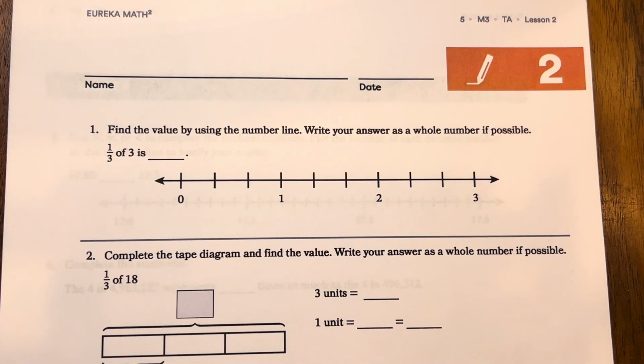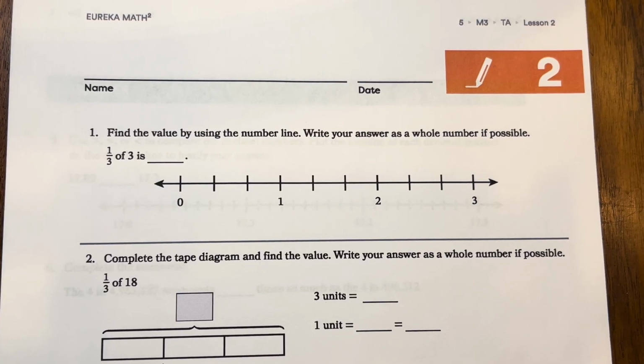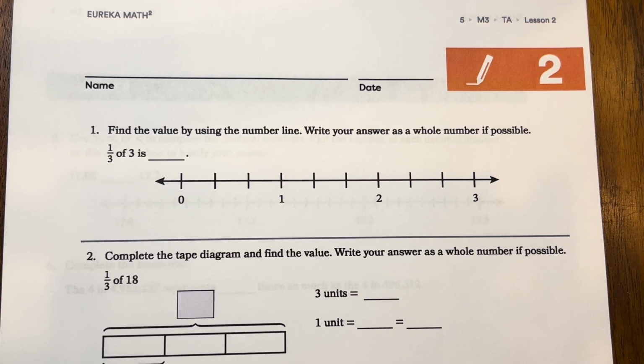Okay, fifth grade, we are jumping in to lesson 2 of module 3 and continuing our understanding of multiplying fractions. And Eureka loves to throw at us all kinds of different strategies. Today they're going to throw a couple strategies at us. Again, I will expose you to these strategies, but in the end we are going to be using the multiplication strategy as our main strategy.